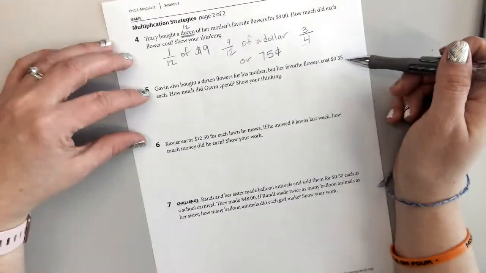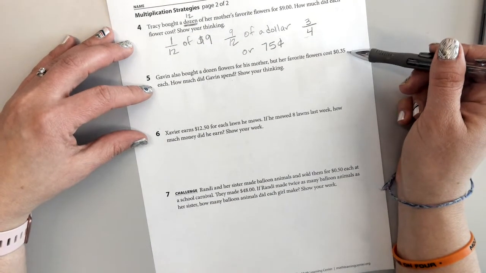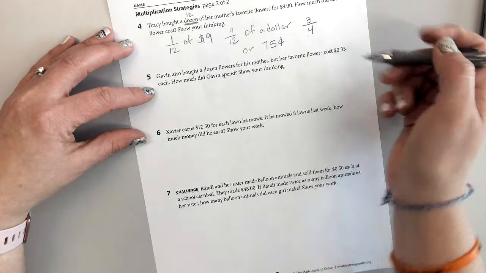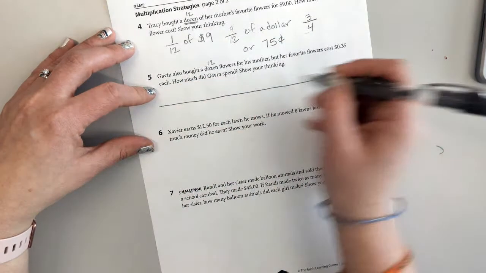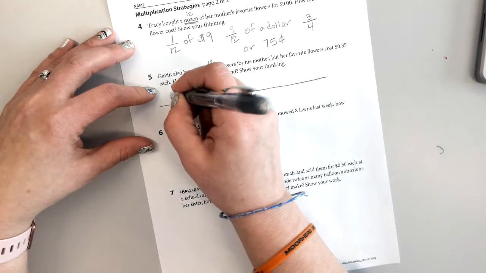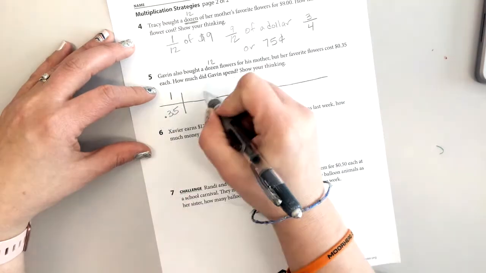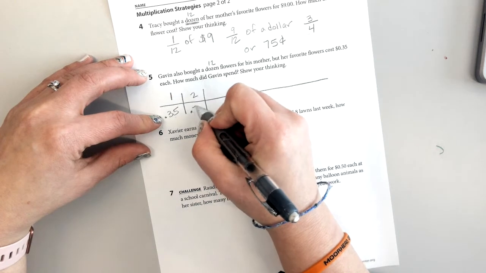Gavin also bought a dozen flowers for his mother, but her favorite flowers cost 35 cents each. How much did Gavin spend? Show your thinking. So a dozen again is 12. For this one, I'm going to go with a ratio table because 1 equals 35 cents. 2 equals double that, 70 cents.